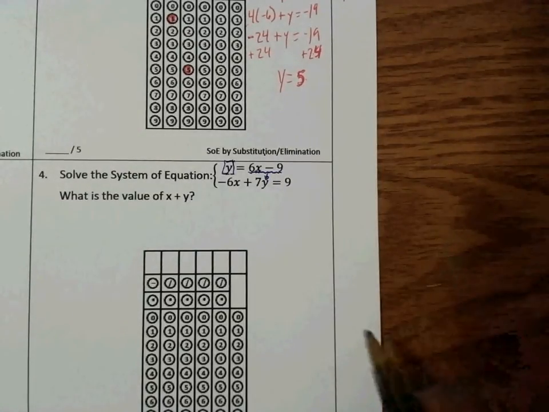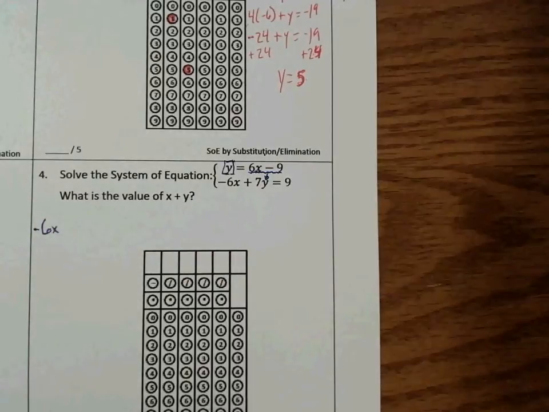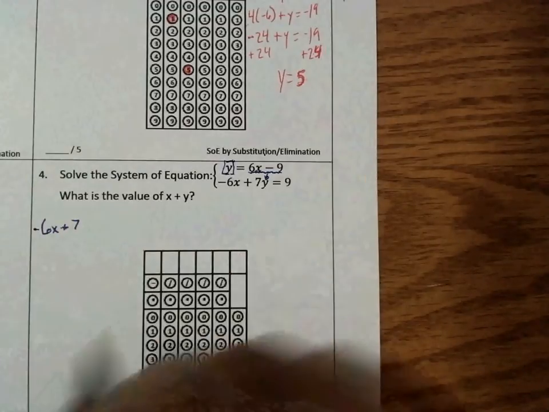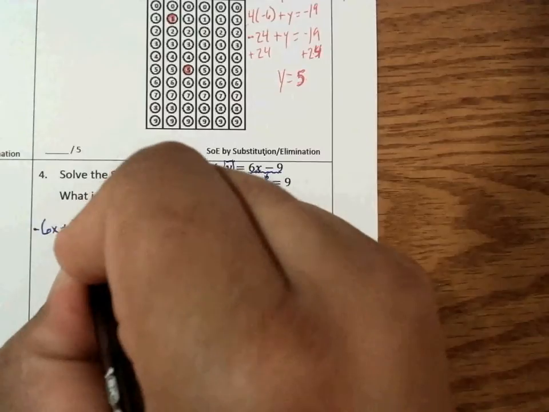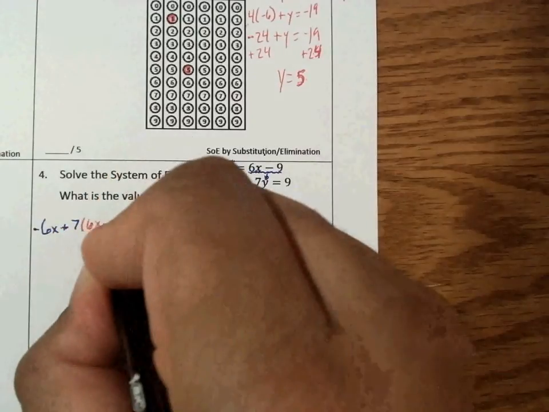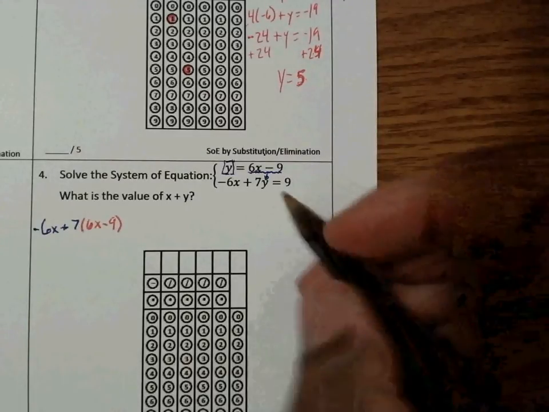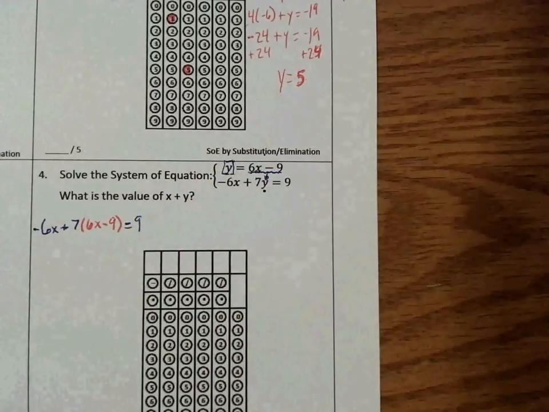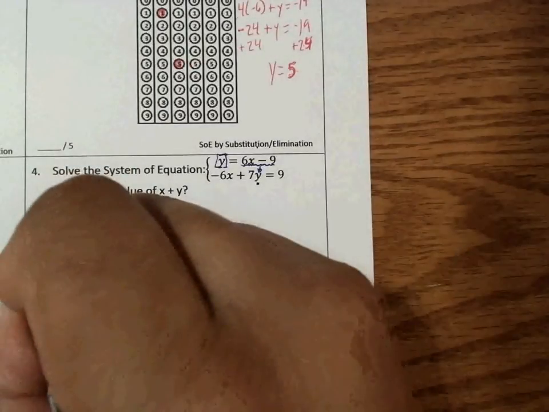So I'm going to go ahead and rewrite my second equation, which is negative 6x plus 7, and then I ran into my y. So again, instead of putting y, I'm going to put my 6x minus 9, and then I'm going to continue on. After the y, I have equals 9, so I write equals 9. And then from here, I just solve it.